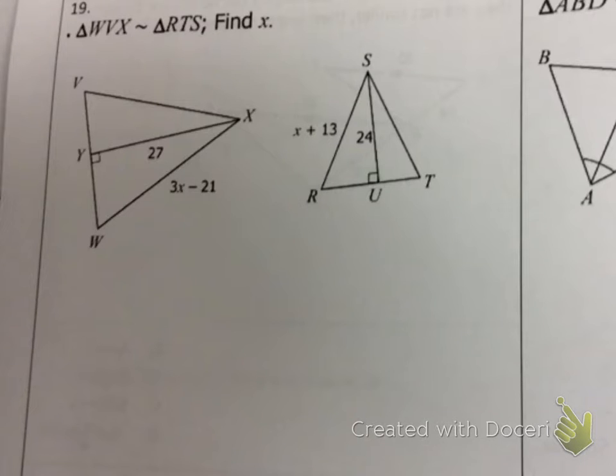Number 19, we're given two similar triangles. Here's our similarity statement, and we're asked to solve for x. If we look at my picture, I notice that not only are there two similar triangles, but we also have the altitude of each. The altitude would be YX, which creates that 90-degree angle, and SU.